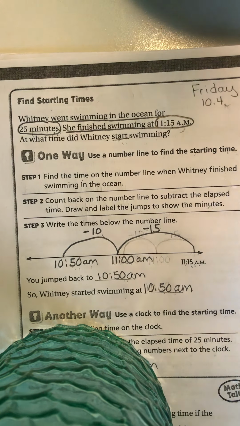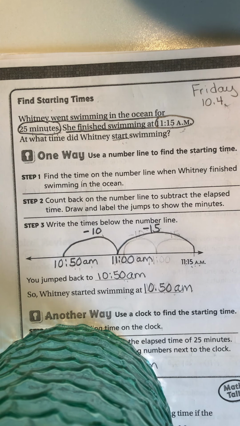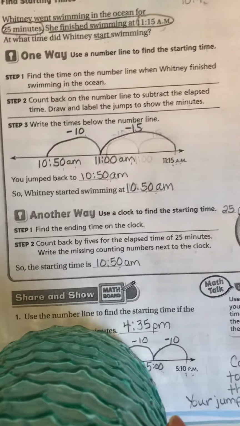So we found the starting time. Why? Because we knew the elapsed time and we knew what time she finished. Make sure you have that written. Remember, pause the video if you need to. Now we're going to do another way.